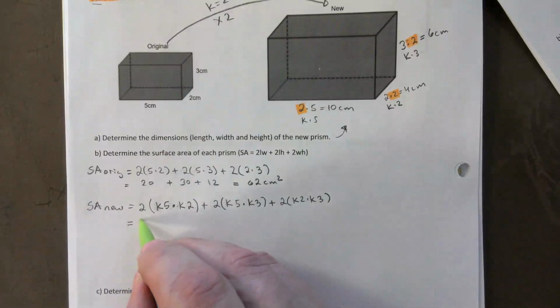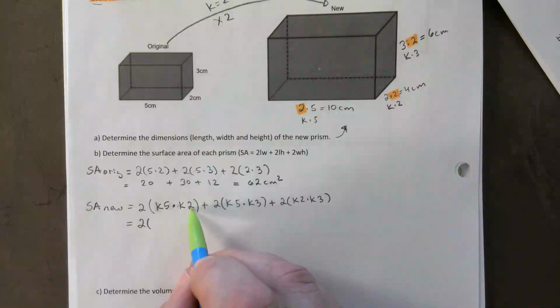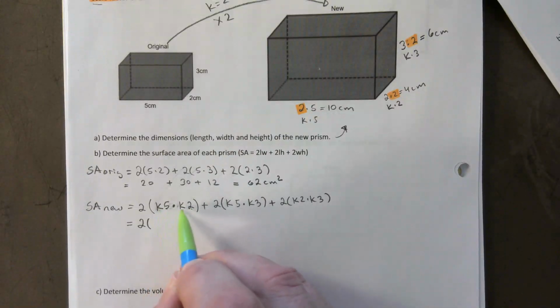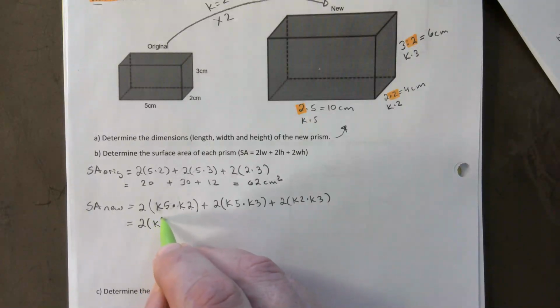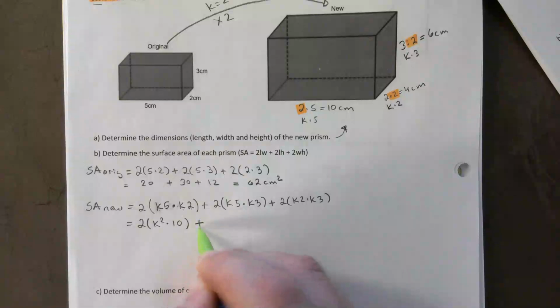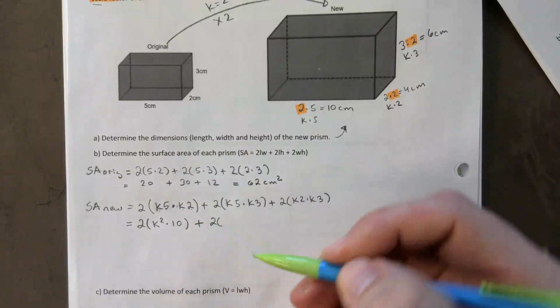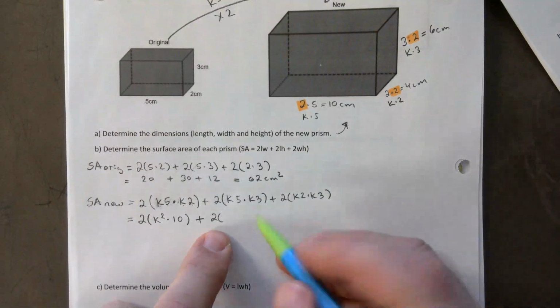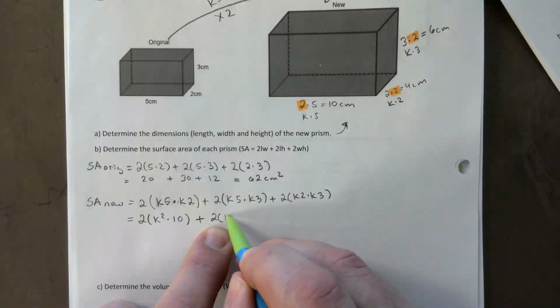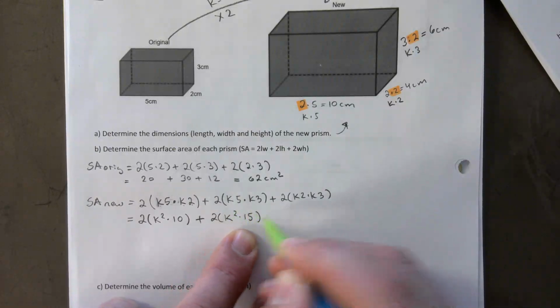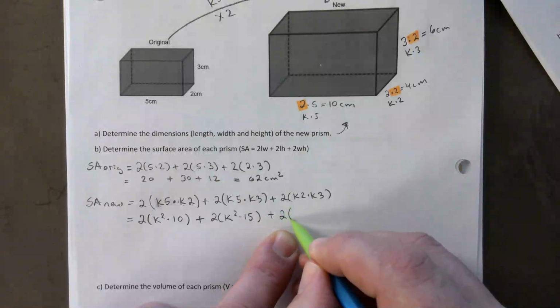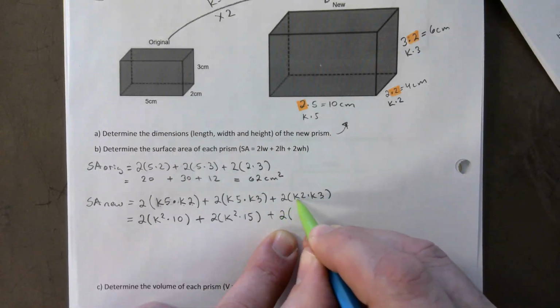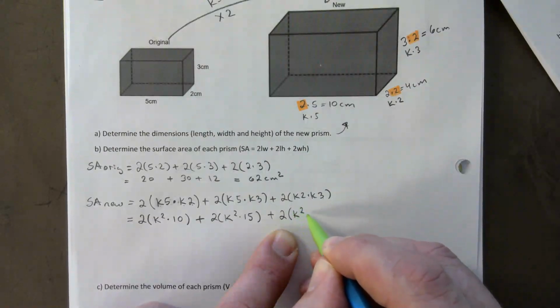All right, so how does this reduce? Let's watch this. 5 times 2 is 10, right? k times k is k squared. So you basically have k squared times 10 plus 2 times. And if you're scratching your head a little bit for now, just copy this and then later I'll highlight it. Why are we doing this? Okay. 5 times 3 is 15, and k times k is just k squared. So it's k squared times 15 plus 2 times. 2 times 3 is 6. k times k is k squared. So it's k squared times 6.